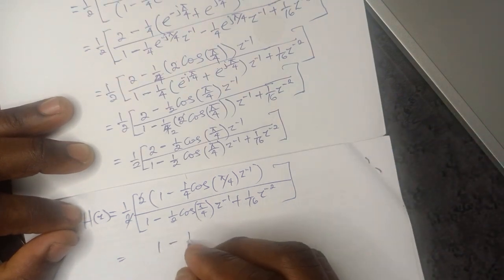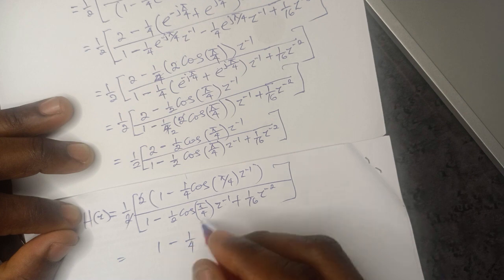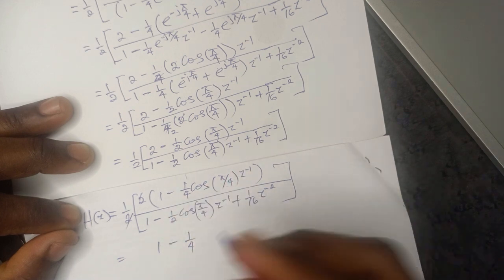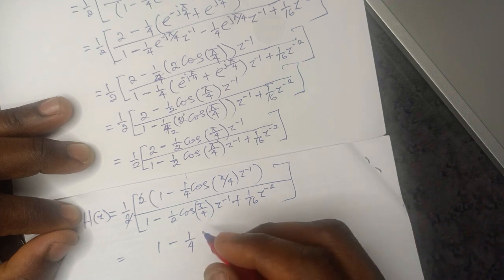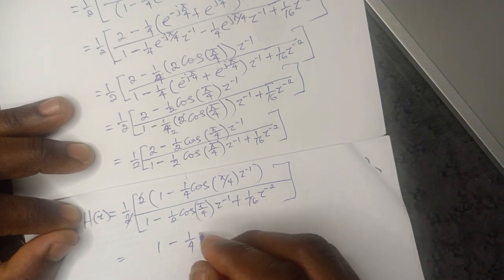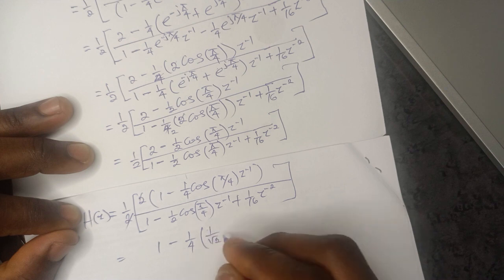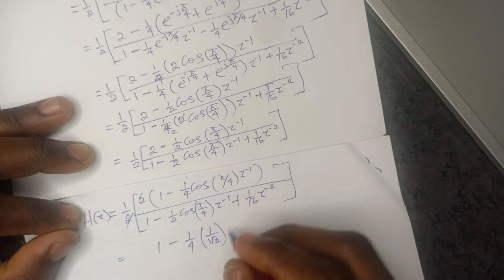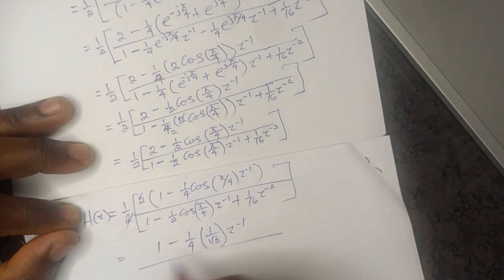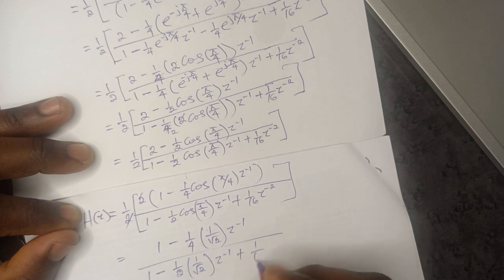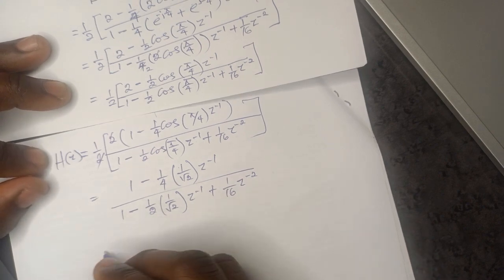So it's going to be 1 all over 4. Cos pi over 4 is 1 all over root 2 or root 2 all over 2, right? So that's going to be 1 all over root 2 is 0 is to the power minus 1 all over 1 minus 1 all over 2 1 all over root 2, 0 is to the power minus 1 plus 1 all over 16 is 0 is to the power minus 2.